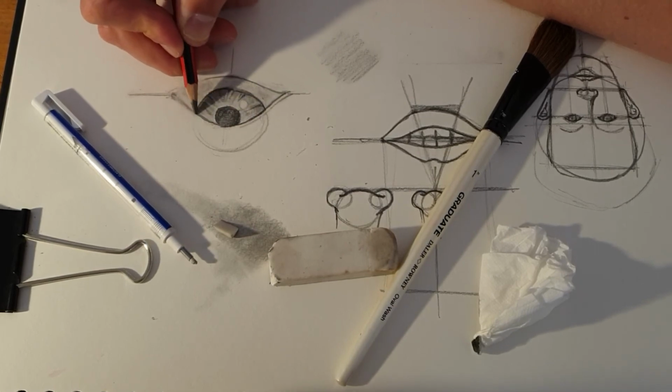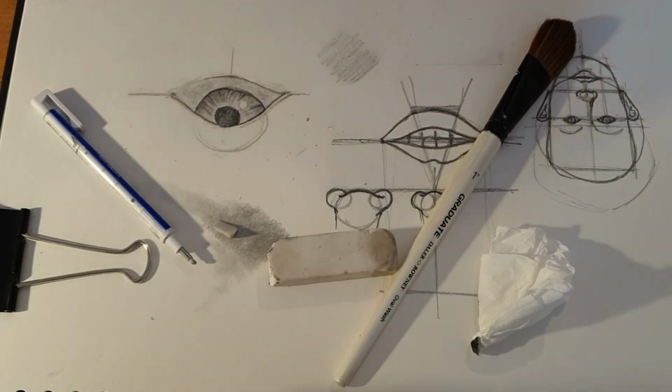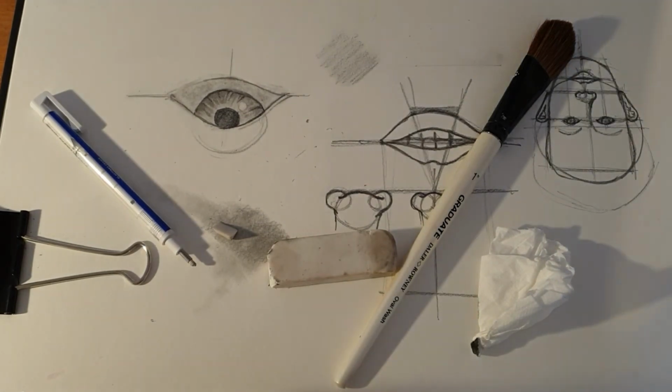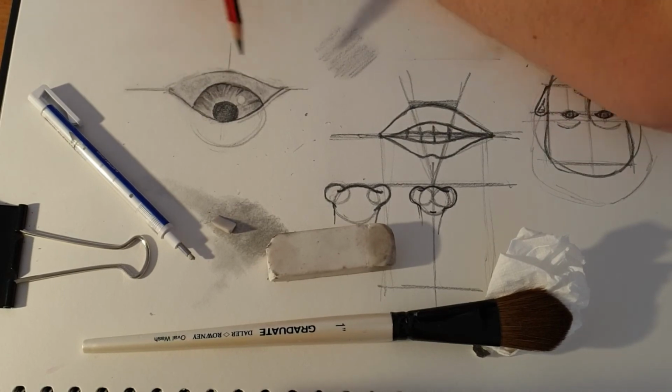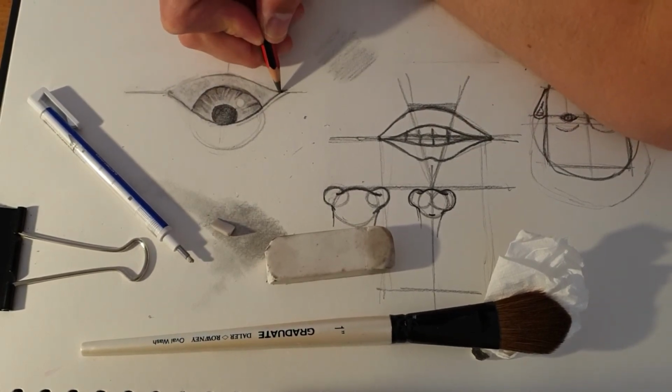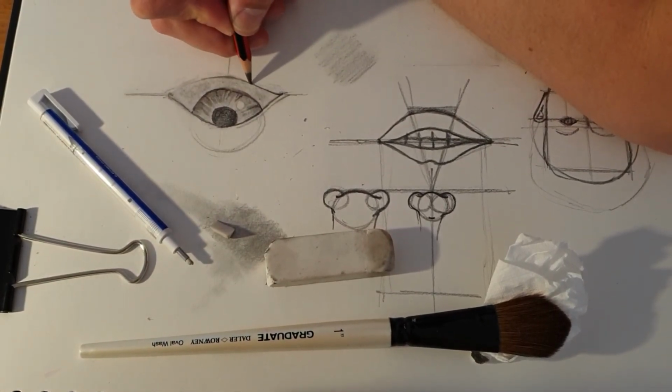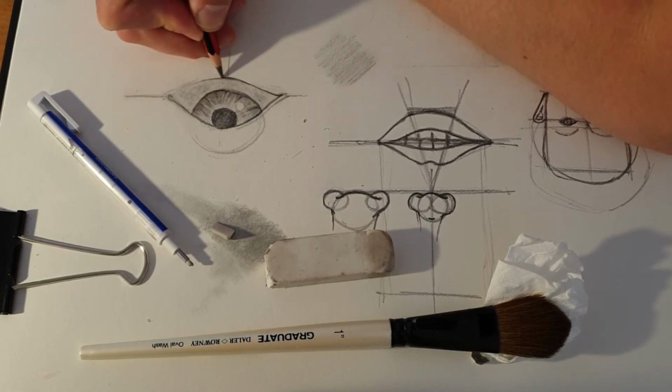There we go. Can you see how I'm taking my time when I'm putting these lines in? I'm not rushing it. You never need to rush any of your artwork unless you're drawing a really fast train, in which case you haven't got long to draw it.